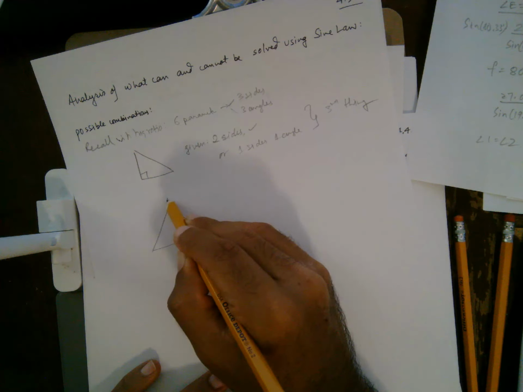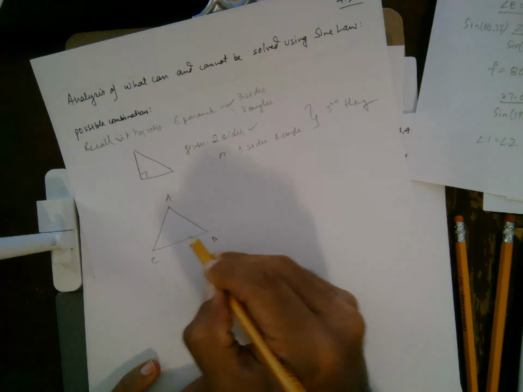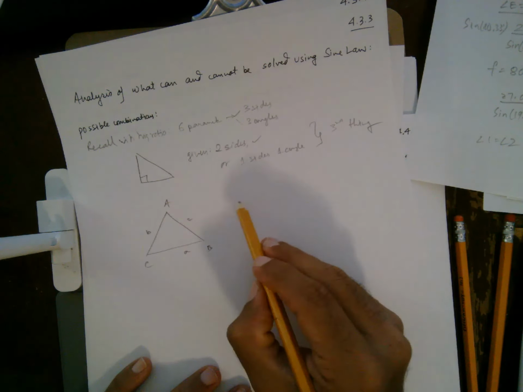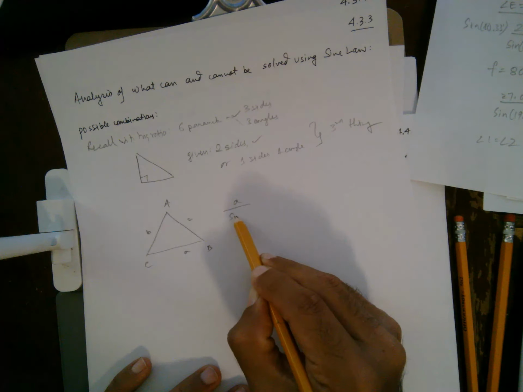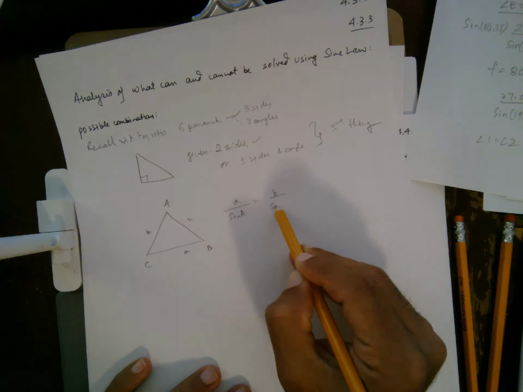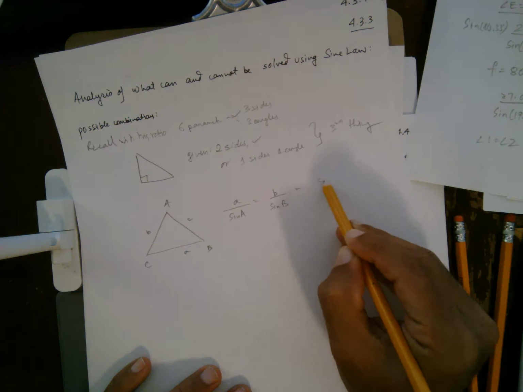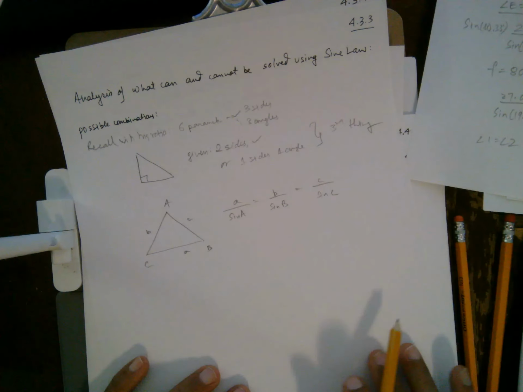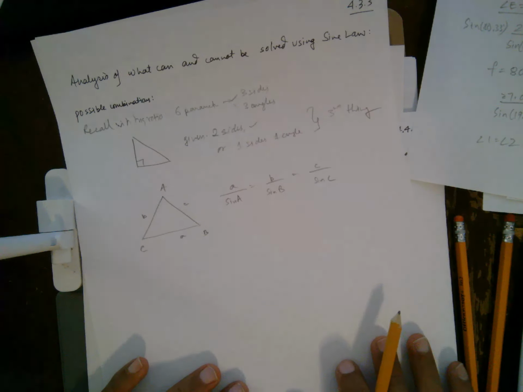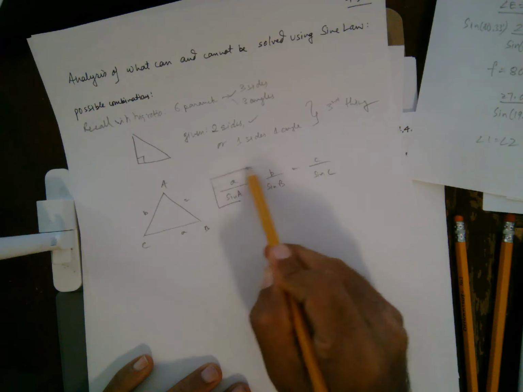Now if it's an oblique triangle, ABC, what we have are these equations: a over sine A, b over sine B, c over sine C. That's all we have, right? Now let's look at one pair of this equation.